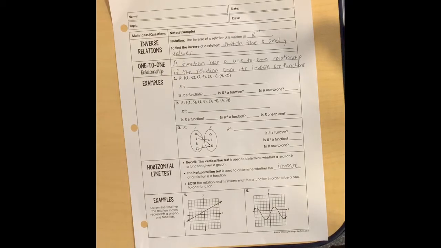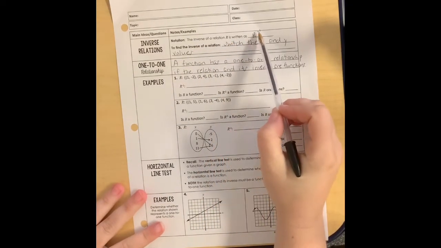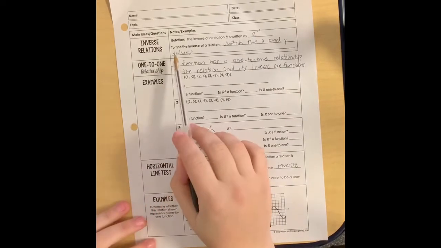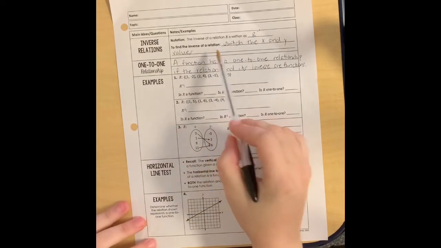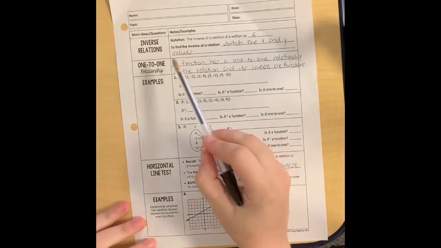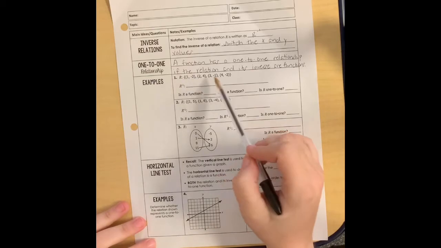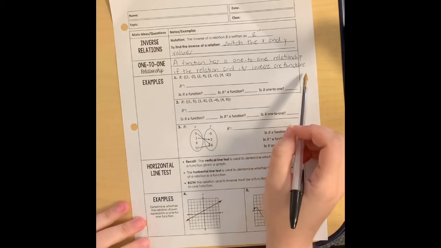Right, this video is over inverse relations. So, inverse relations notation: the inverse of a relation r is written as r to the power of -1. To find the inverse of a relation, you switch the x and y values. A function has a one-to-one relationship if the relation and its inverse are functions.